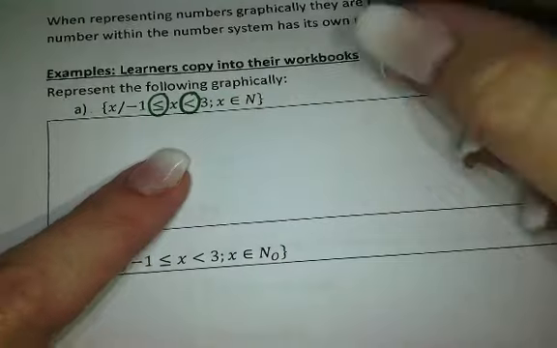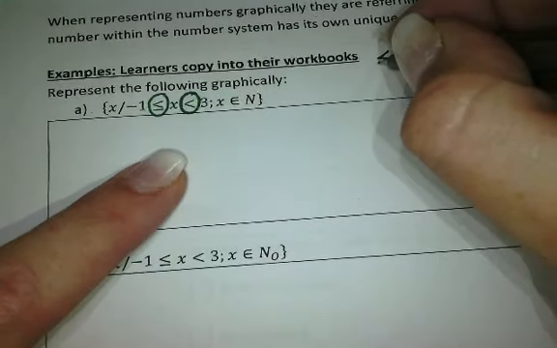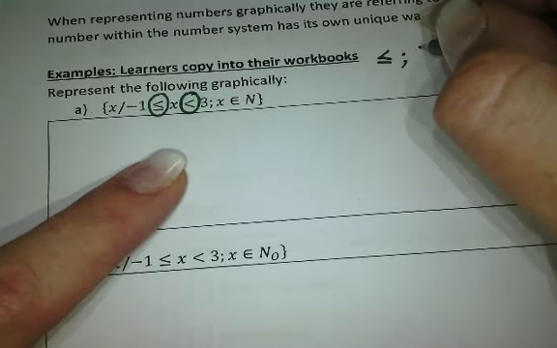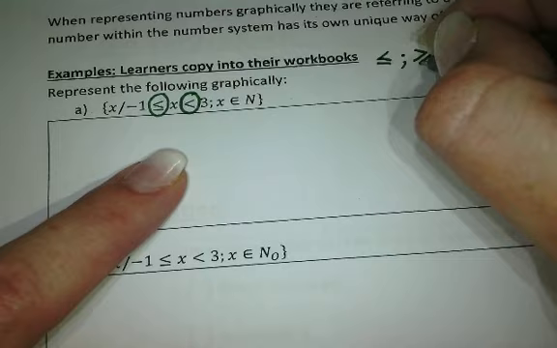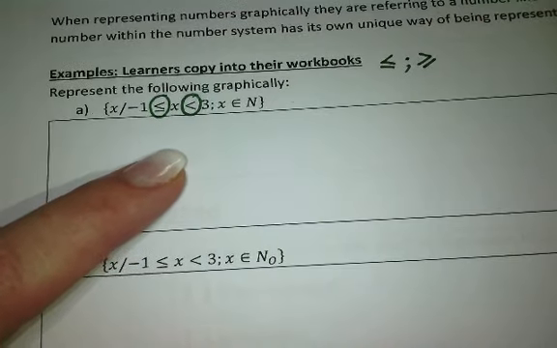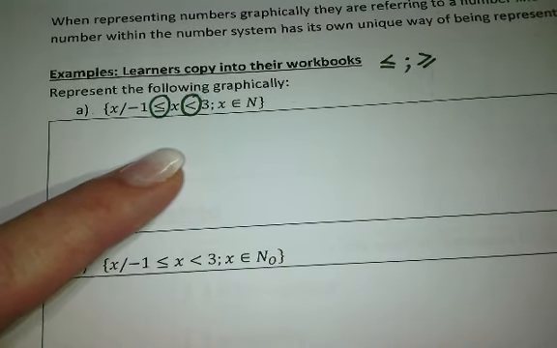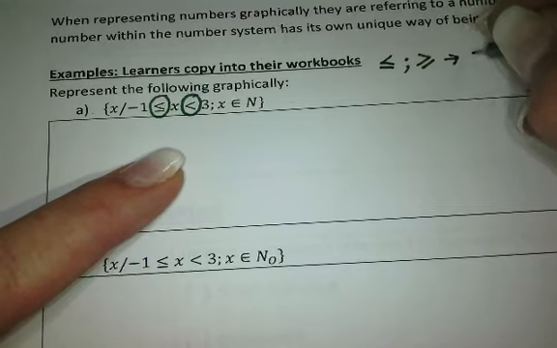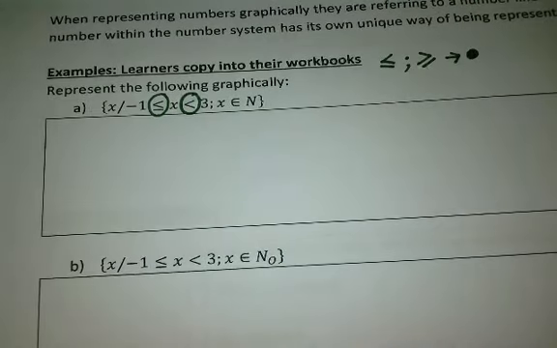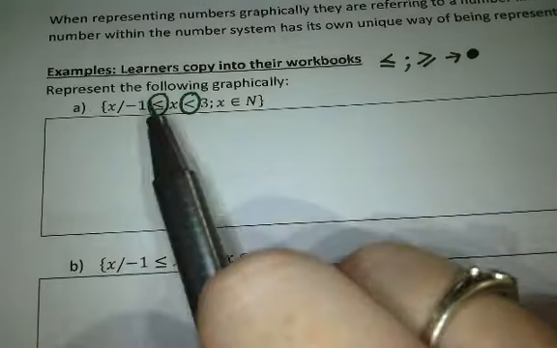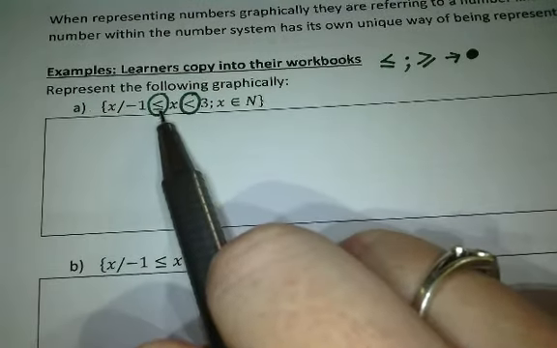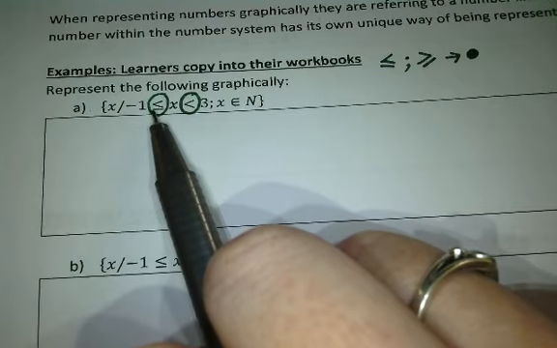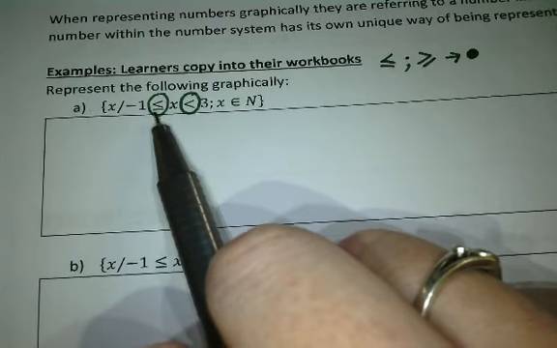When we have the inequality sign that has the line at the bottom, either being greater than or less than, either one of those, you are going to use an including dot, which is a dot that is colored in. That shows that it's included. So if I had to explain to you, x is going to be greater than or equal to -1.